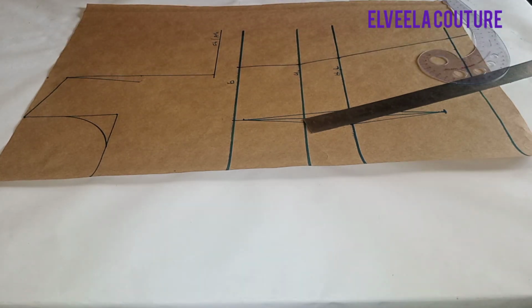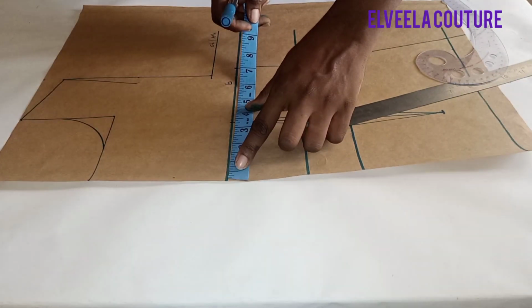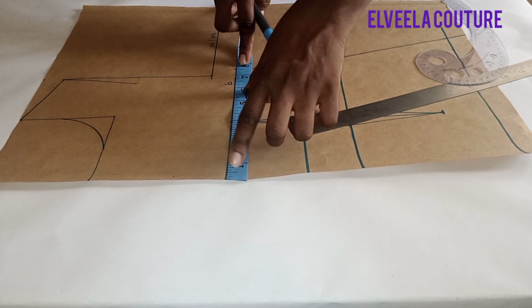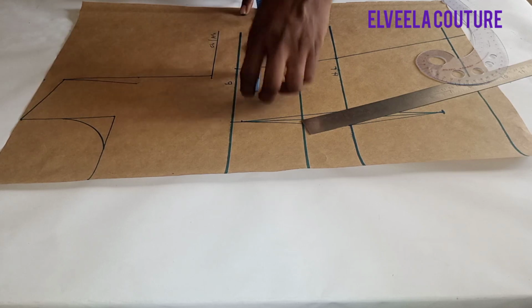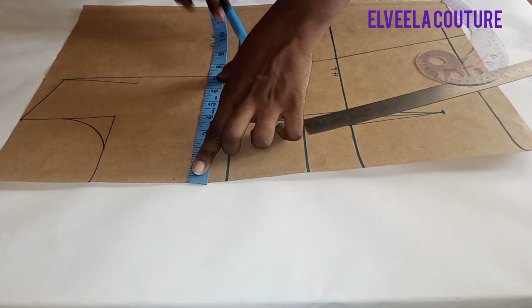Whatever you have on the bust measure, on the bust circumference, I have 7.5. That is also what you're going to be inputting on the armhole line. That's the chest line. It's 7.5.